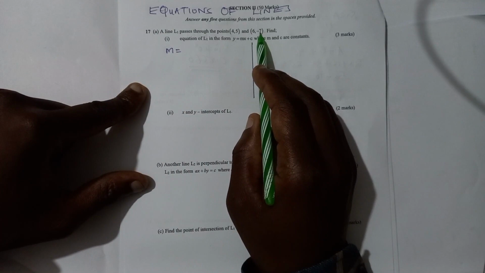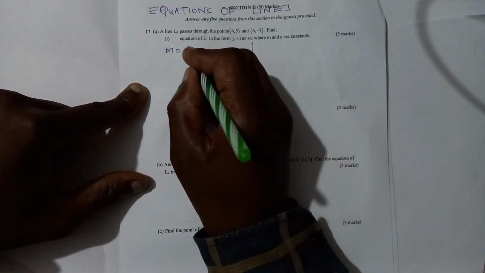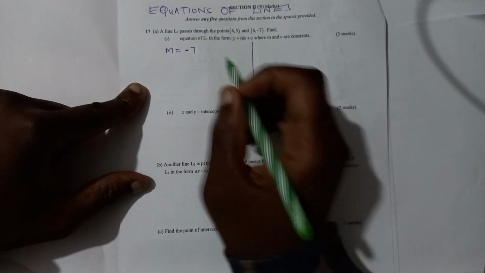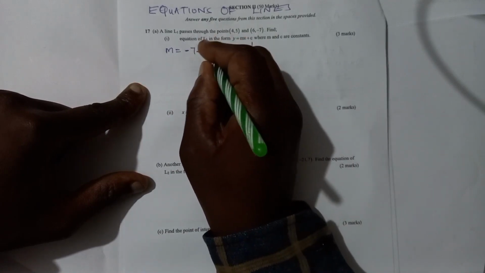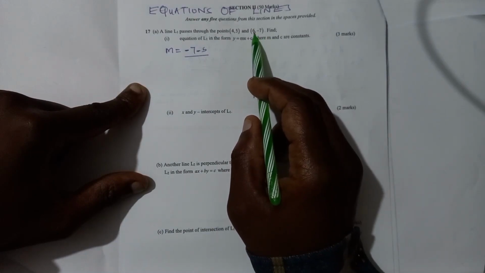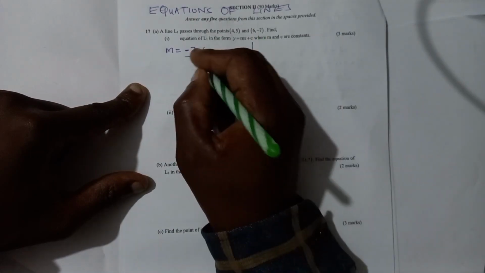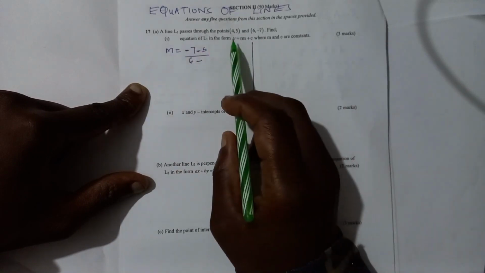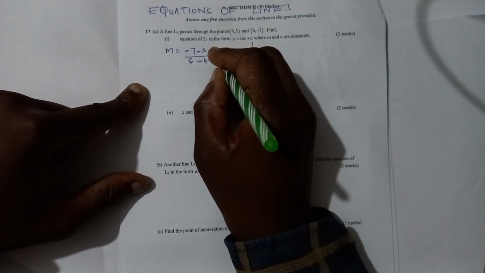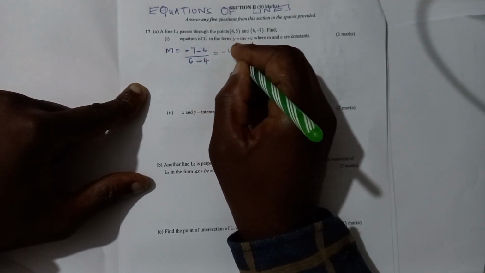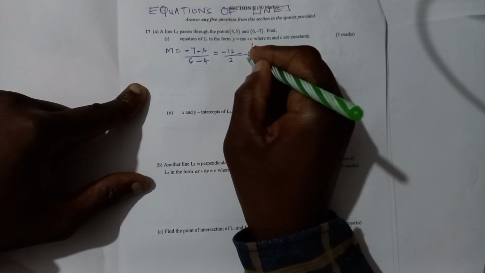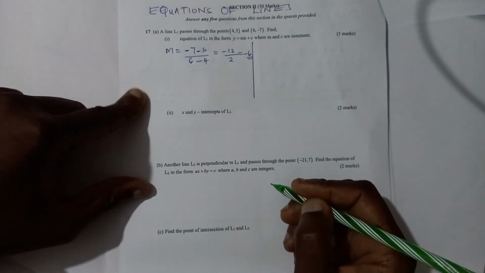Change in y, we get -7 minus 5, everything divided by the change in x, which is obtained by taking 6 minus 4. That is how we get the gradient. And this will give -12 divided by 2, and the gradient is -6.